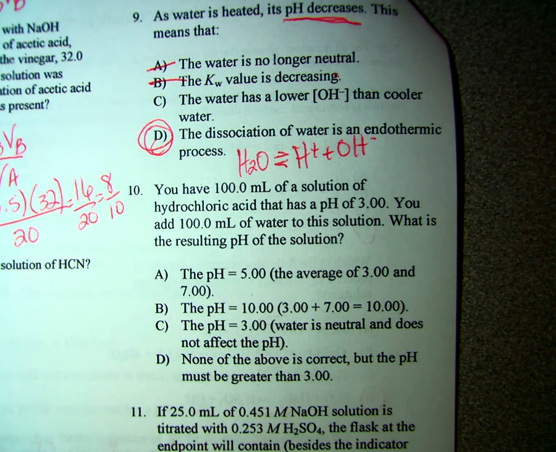So we're diluting it by a factor of 2, right? You had 100, now you're adding another 100, that makes 200, so we doubled the volume. So if we doubled the volume, then the pH has to be greater than 3.